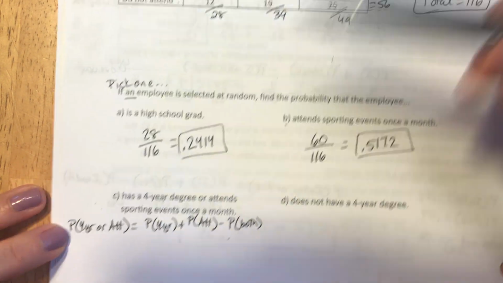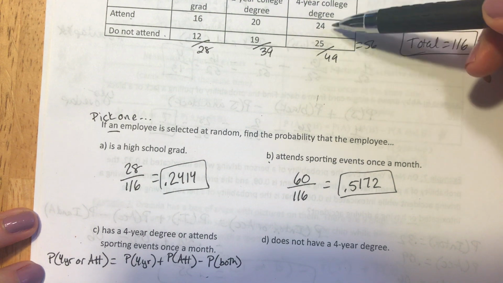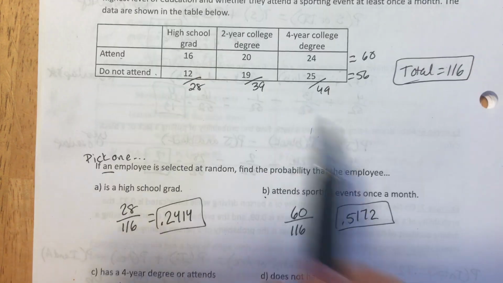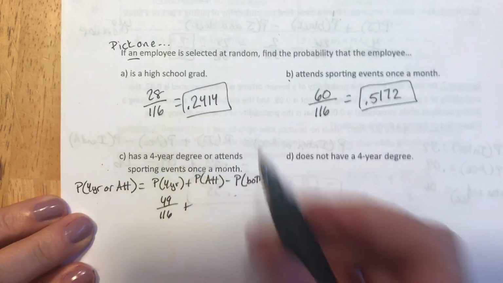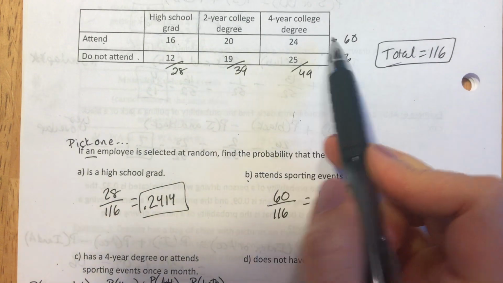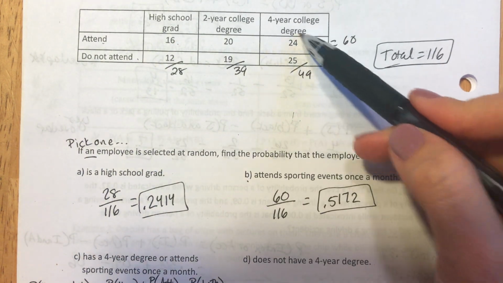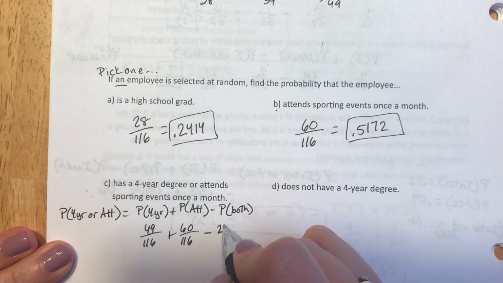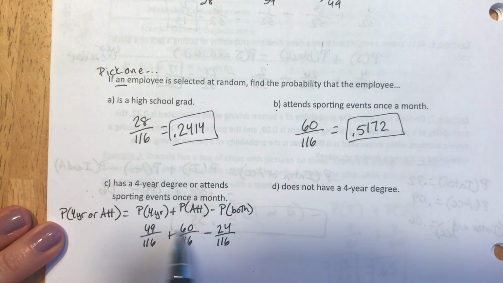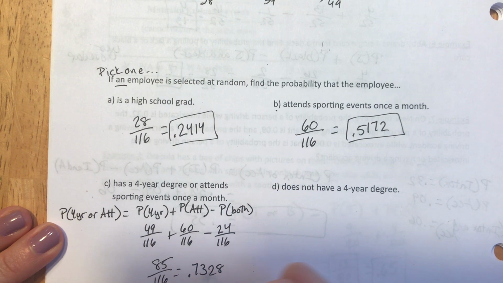Four-year degree is here, 49 out of 116. Probability they attend is 60 out of 116. But the 60 and the 49 both counted the 24. So we counted the 24 twice. So we have to subtract a 24 so it's not double counted in both categories. This becomes 85 out of 116 or 0.7328.